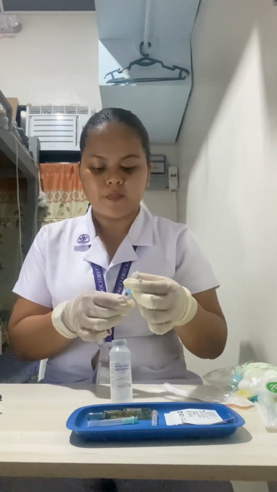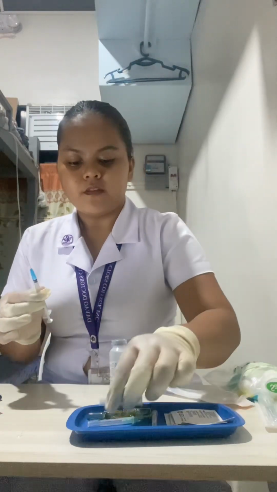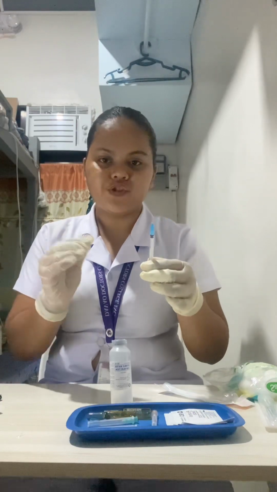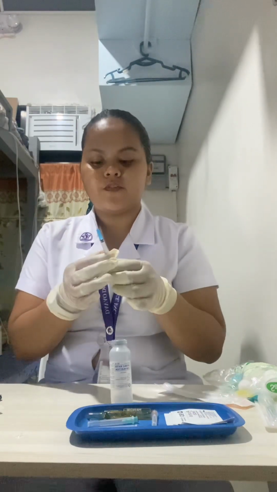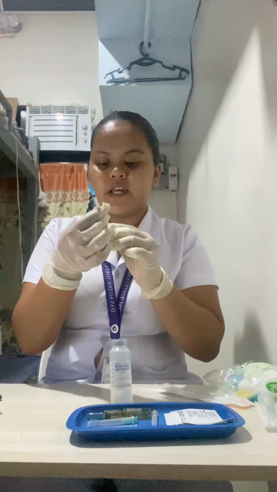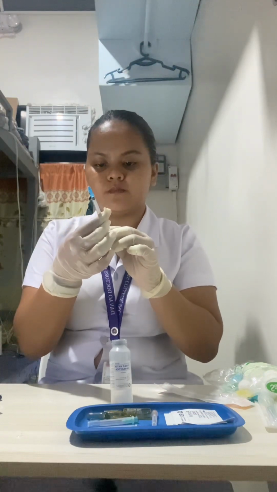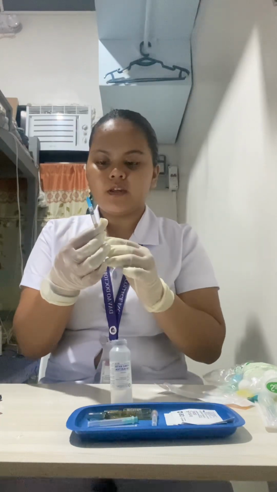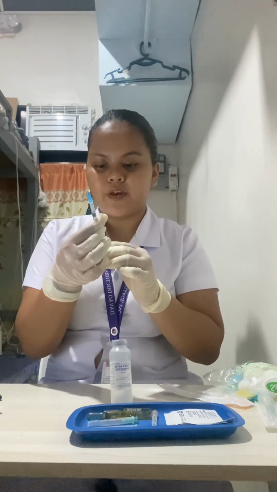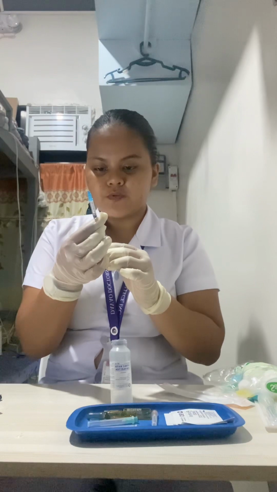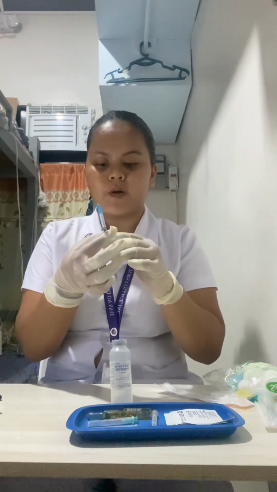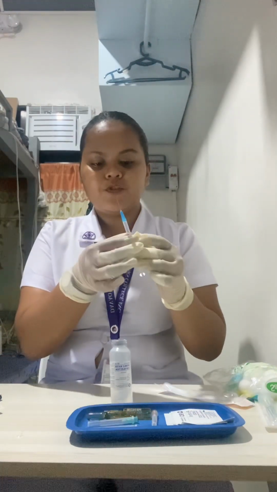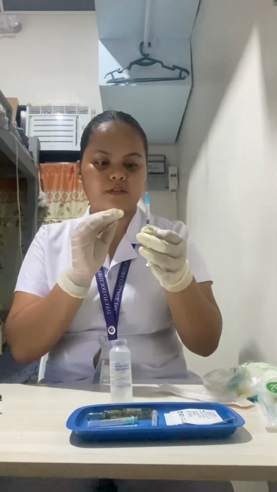After making sure that the filter needle is well attached, I'm now going to remove the cover, and this is when we are going to inject air equal to the volume of medication to be withdrawn. In the prescription, it is said that 0.5 ml is to be given. So I'm going to draw 0.5 ml of air into the syringe.